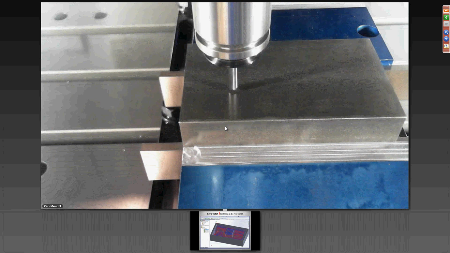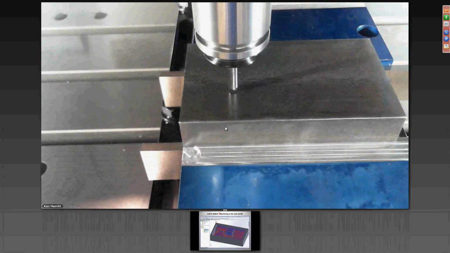And as you can hear, we're adjusting the... Sorry, I got my head inside the machine here for a moment.